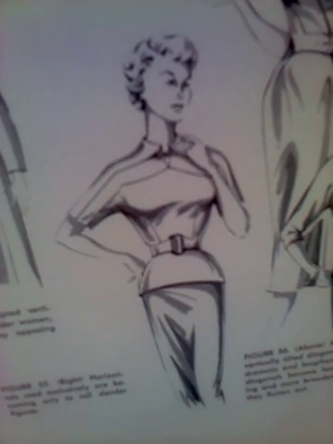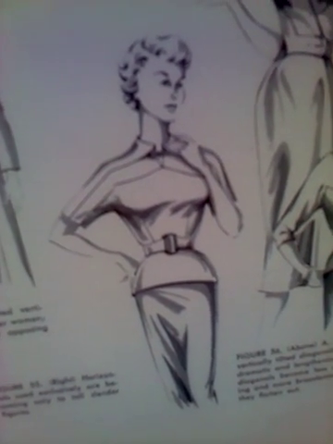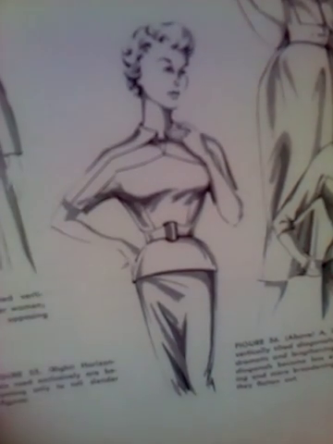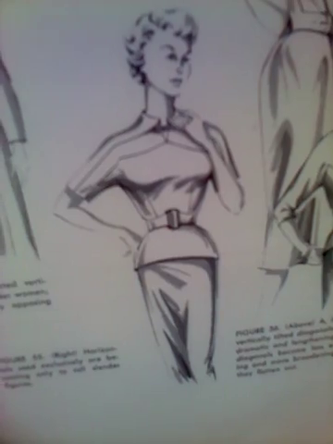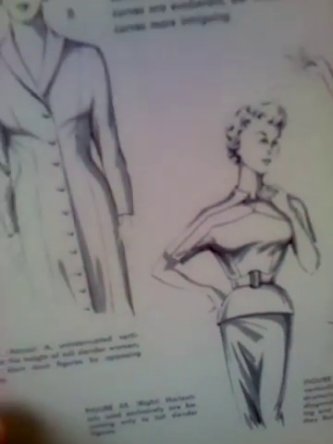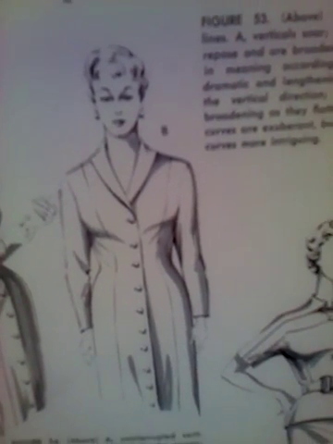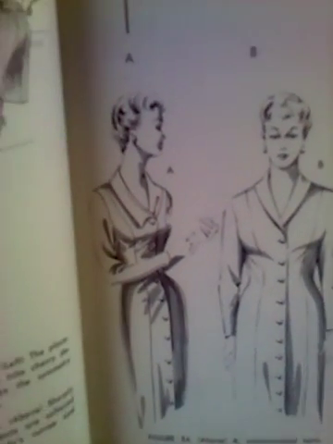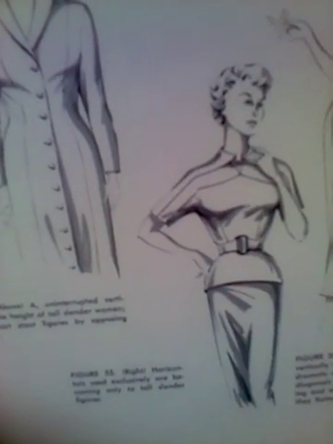It says horizontals used exclusively are becoming only to slender figures, and verticals increase the height. And then, anyways, you know, there's all kinds of things going on.